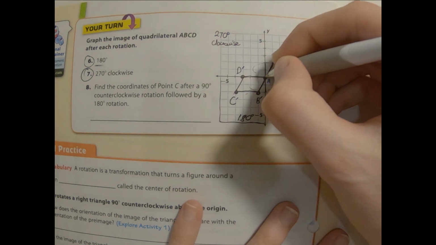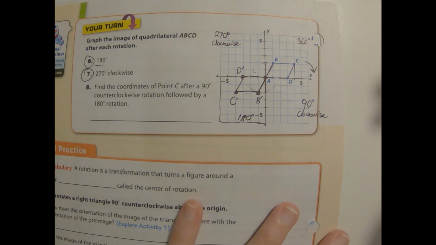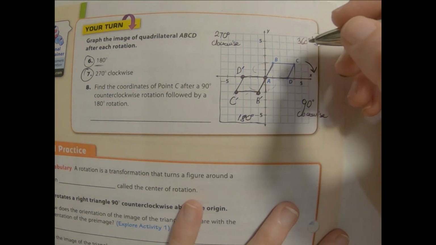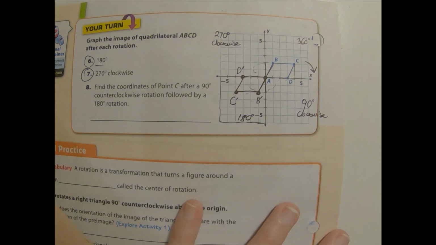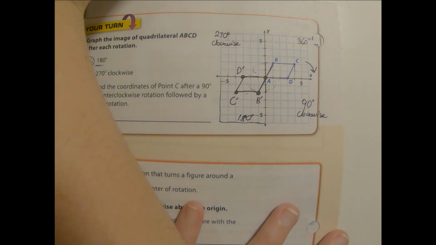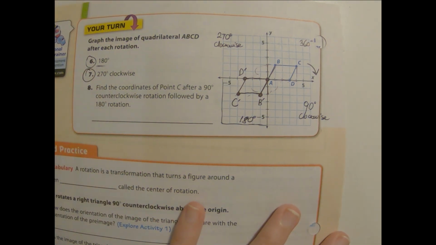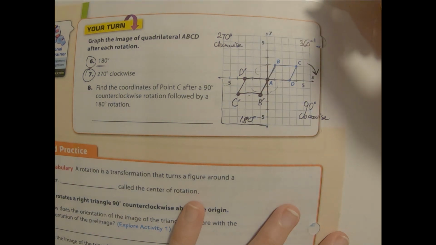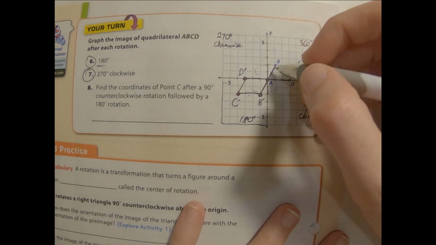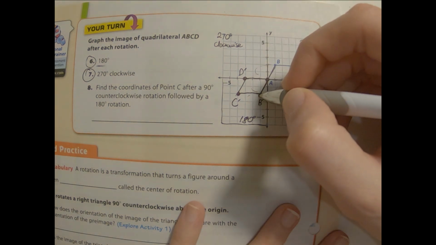The A is going to stay in the exact same location because it is my point of origin, and that's my center of rotation or my starting point. For 270 degrees, let's start with point B, maybe, right? Point B is here for 180.